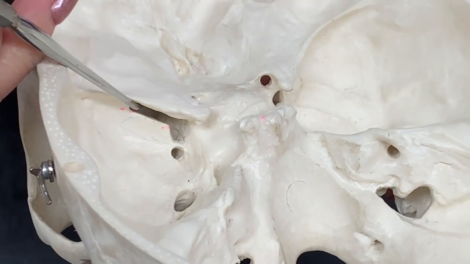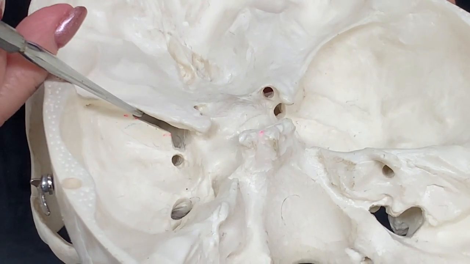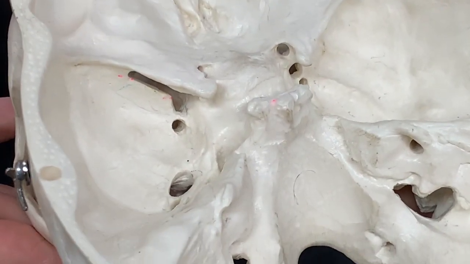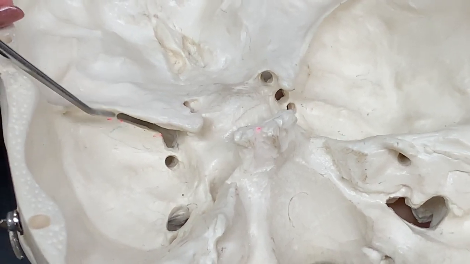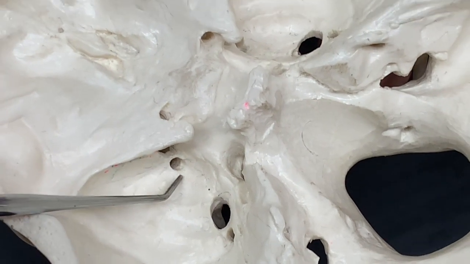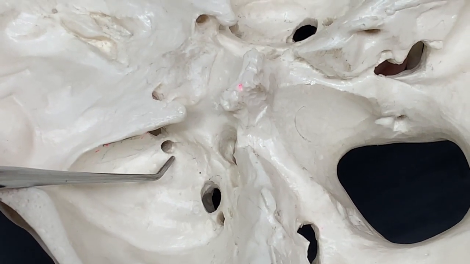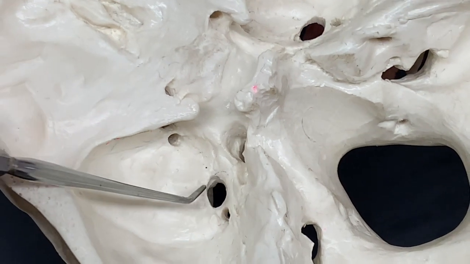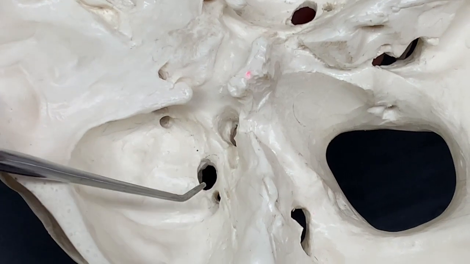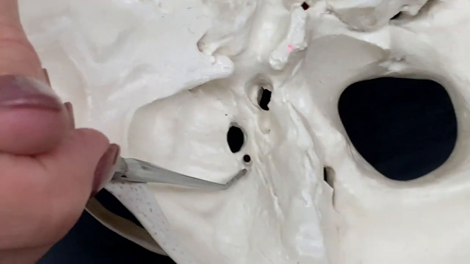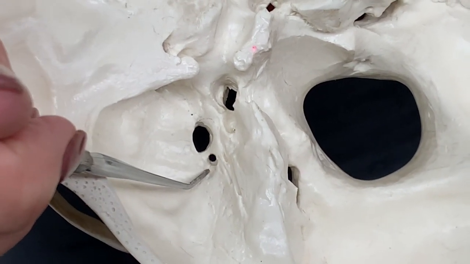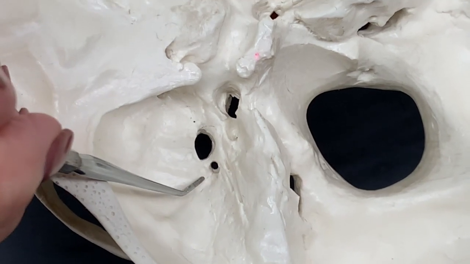This is for cranial nerves 3, oculomotor, 4, trochlear, 5 sub 1, which is the ophthalmic division of trigeminal, and 6, abducens. This small round one is foramen rotundum for 5 sub 2, the maxillary division. This oval one is foramen ovale for 5 sub 3, mandibular division of trigeminal. This tiny little hole on the end is foramen spinosum. Foramen spinosum is for the middle meningeal artery, not a cranial nerve.